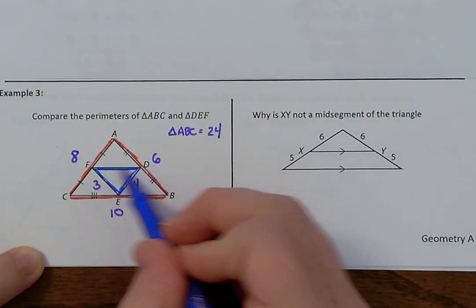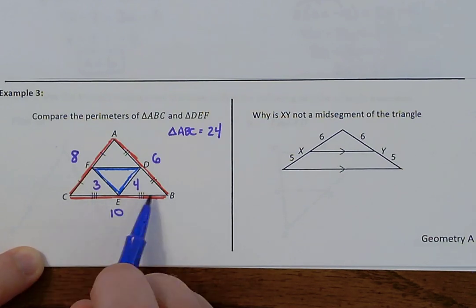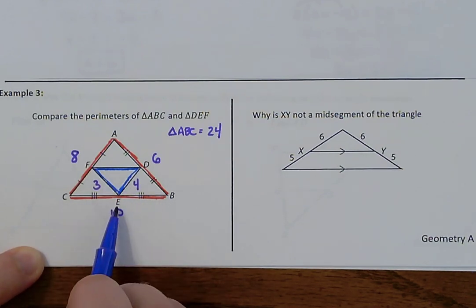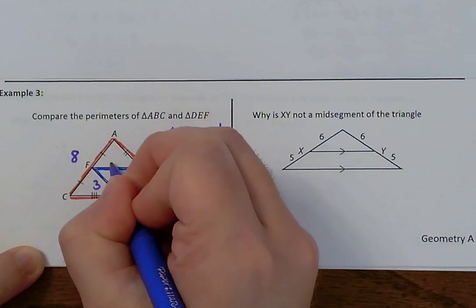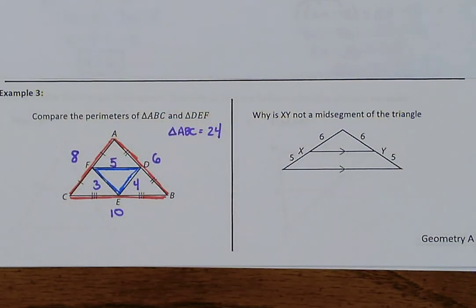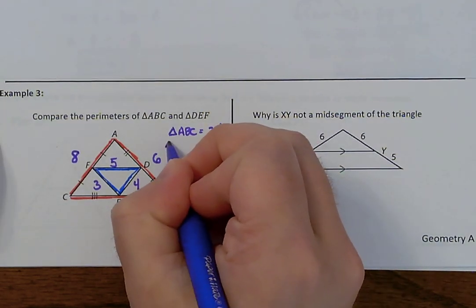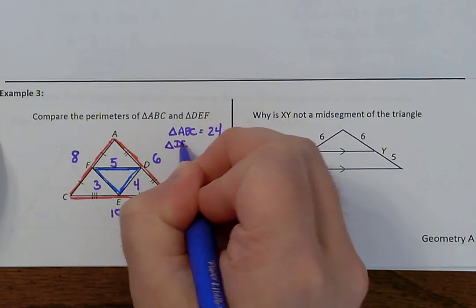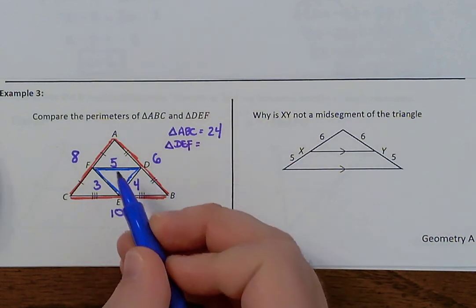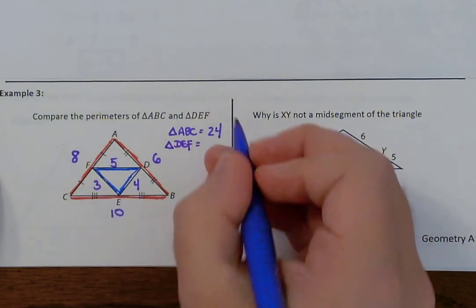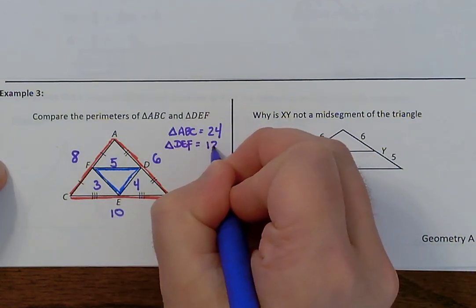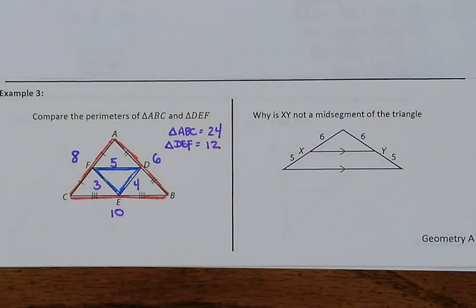And then FD is parallel to CB, so this is equal to half of this. If this is 10, that means FD is 5. So my smaller triangle is 3, 5, and 4. If I want to figure out the perimeter of triangle DEF, 5 plus 4 plus 3 gives us 12 as the perimeter of that triangle.